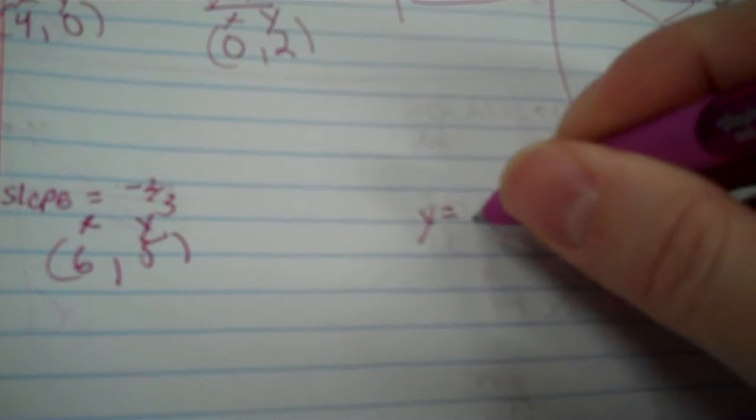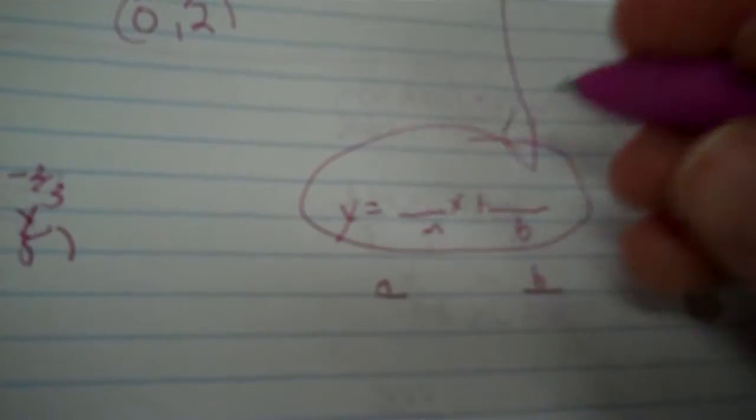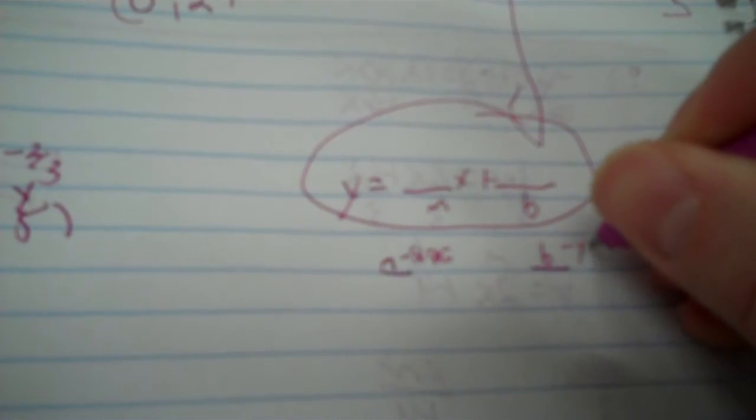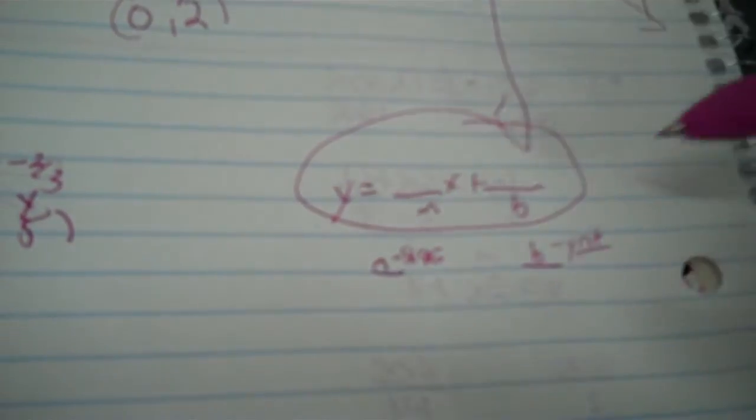To write an equation of a line, you write y equals blank x plus blank. This is m, this is b. Now remember what m and b stand for. By the way, this will be my answer to this problem. M is the slope, b is the y-intercept. So the slope is negative 2/3, so we have that.